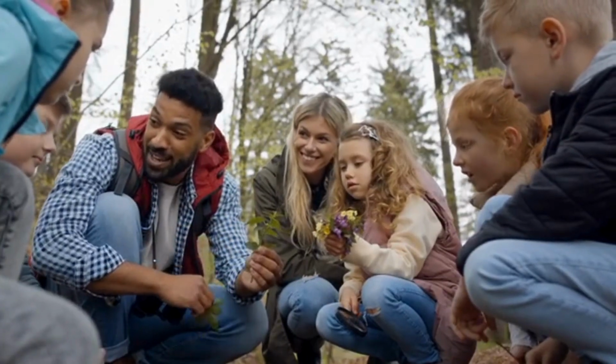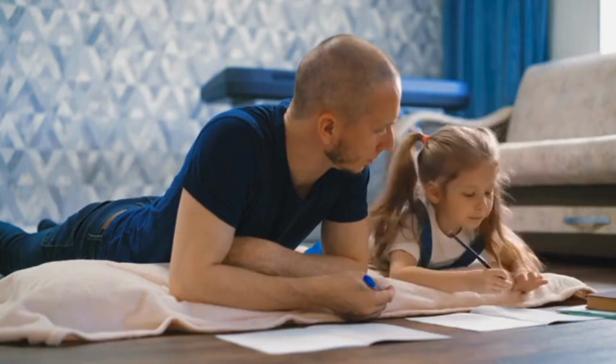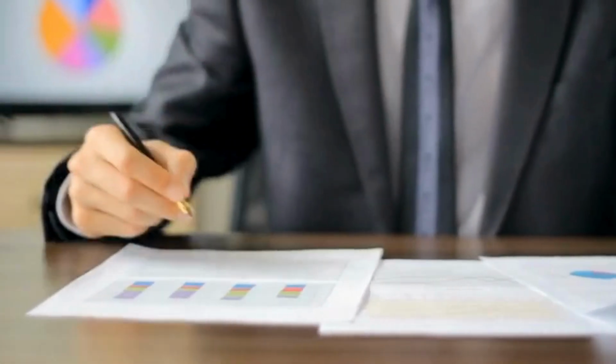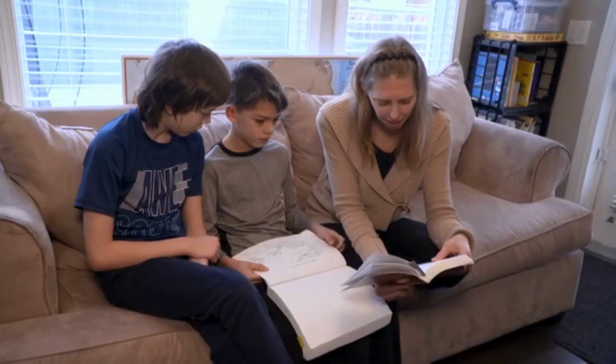Some of them may be through experiments or activities. Some of them may be through lists, book lists that you have kept track of. Some of them may also be writing samples, for example. You may have a child who prefers to do PowerPoint presentations to demonstrate what they've learned in a unit.